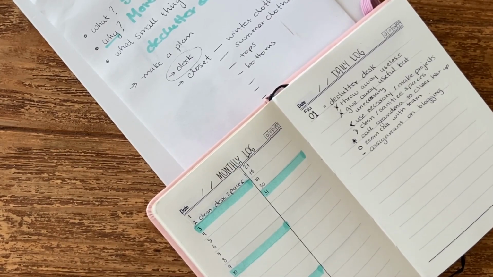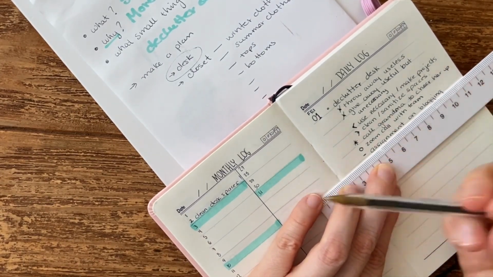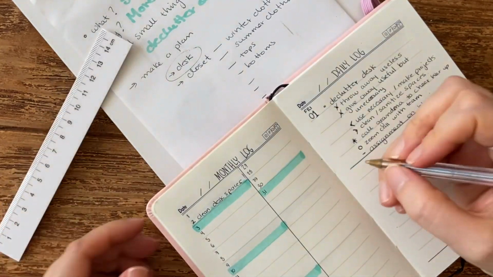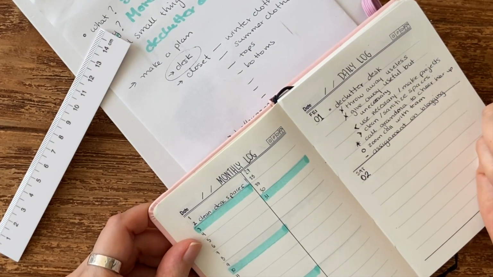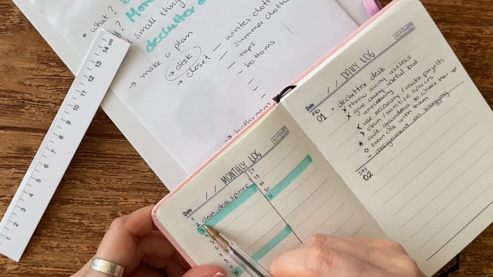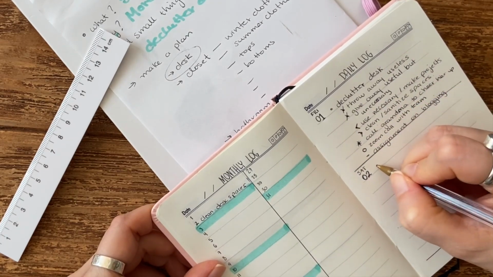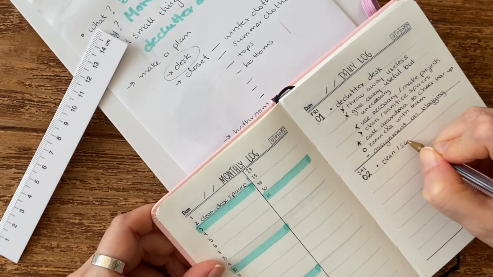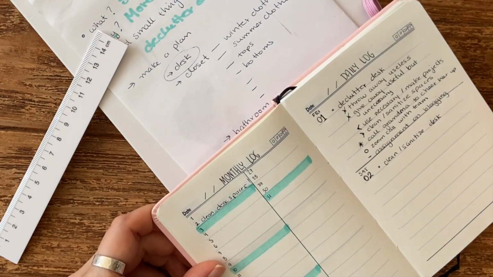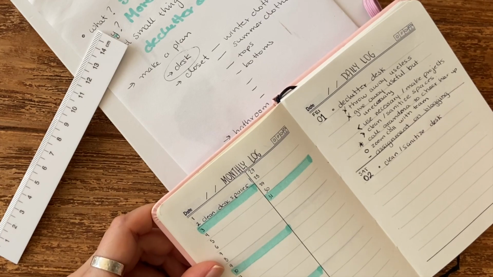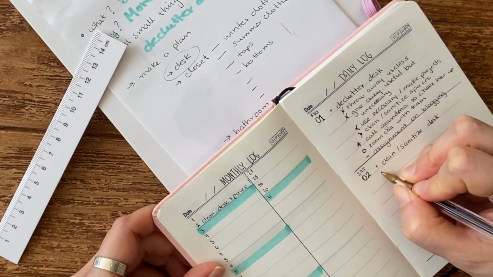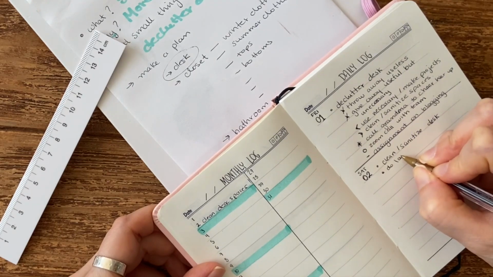Once your day is revised and done, you can move on to the next day. And here you will want to add all of your migrated tasks. In this case, it would be to clean your desk and maybe any other task that you need to get done for that day. And that's how you take each day at a time, at your own pace, and at the end of the day, you revise again, or maybe not.